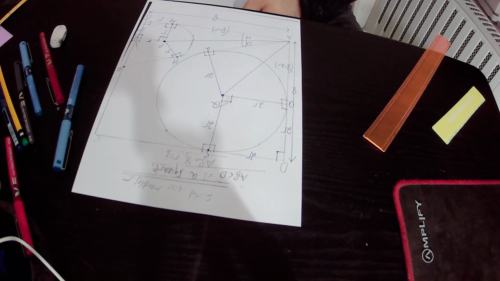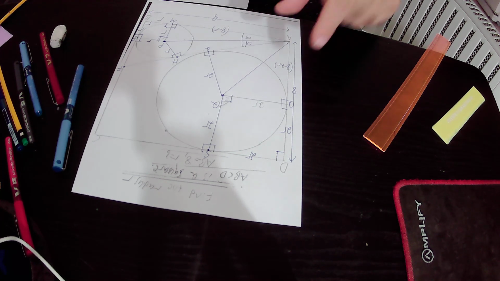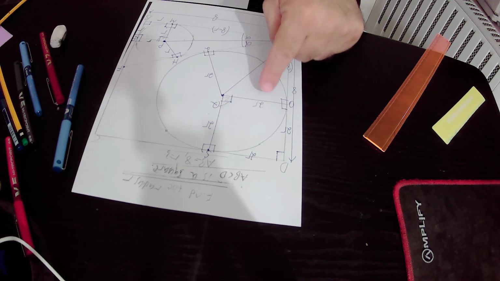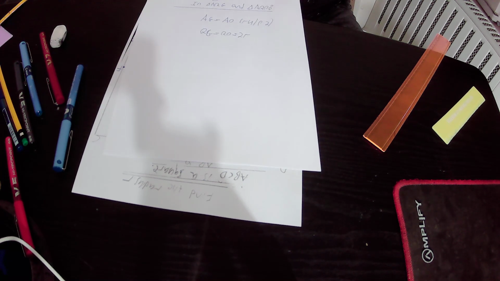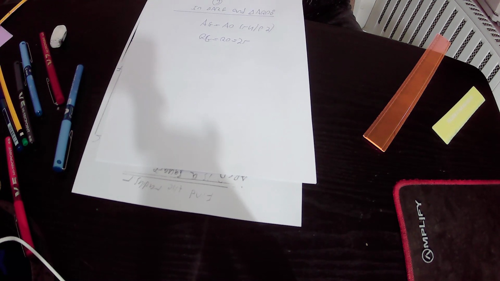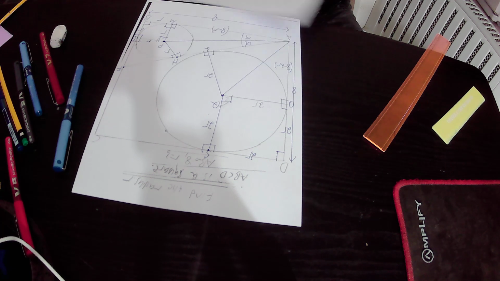And we also know that QG equals QO equals the radius of this big circle, which is 2R. QG equals QO equals 2R, that is the radius of this big circle. And we also have a common side.